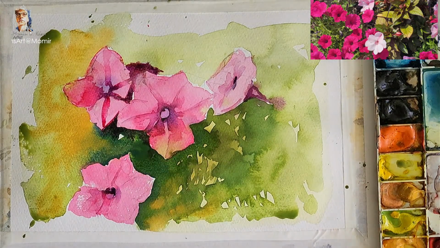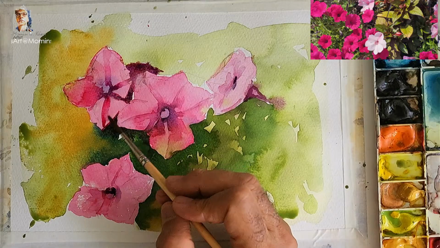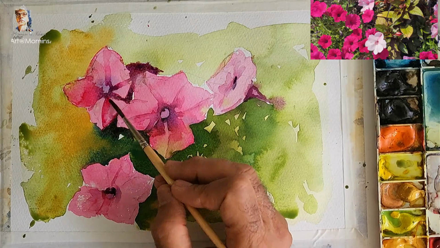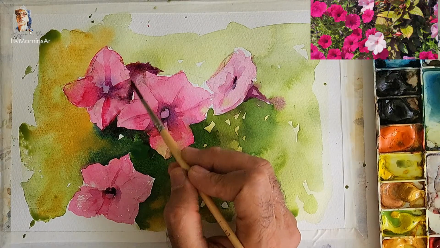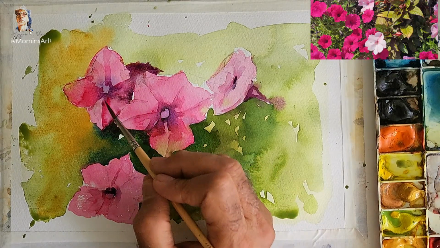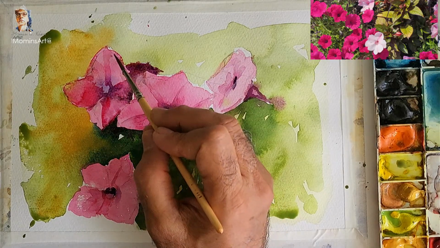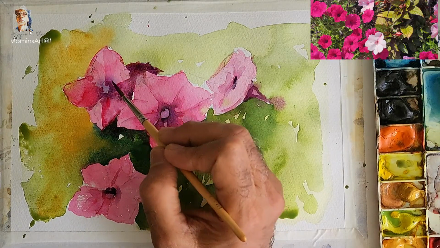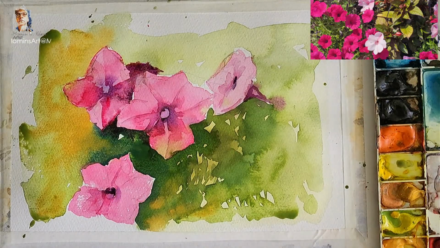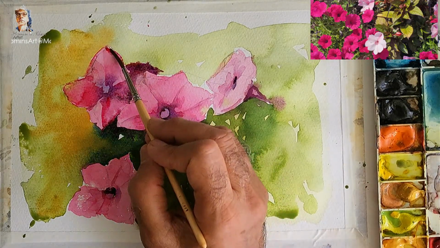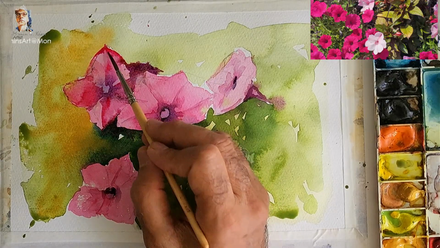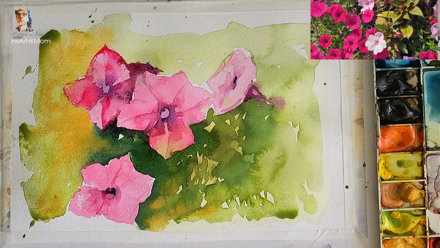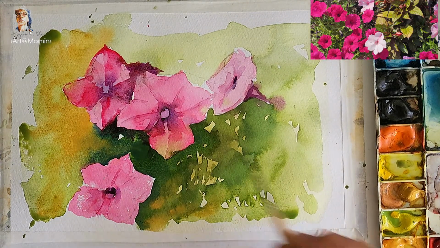And I will create more depth, just put another layer to create more texture into this flower and the one in the middle, I mean behind. Get a soft edge, get some more rose madder on the edges here. Okay, and I will go work here and there, right?